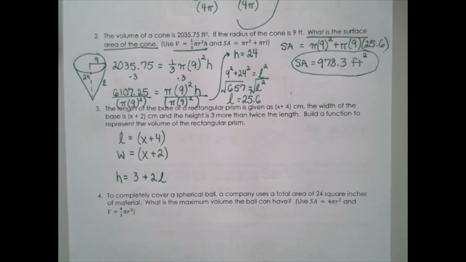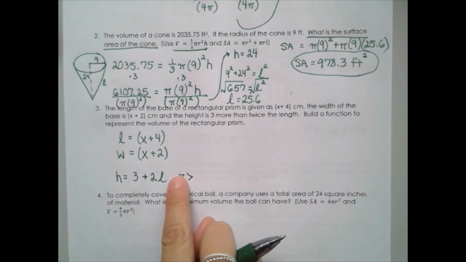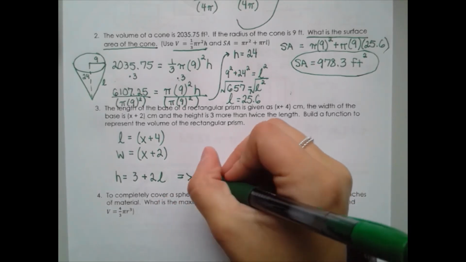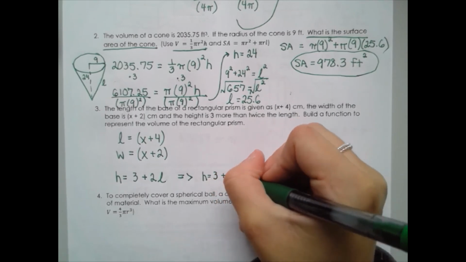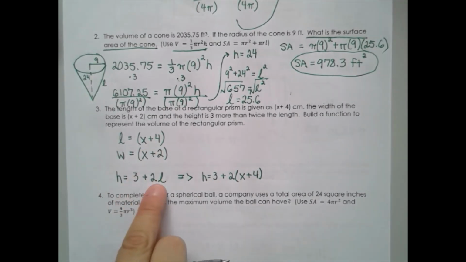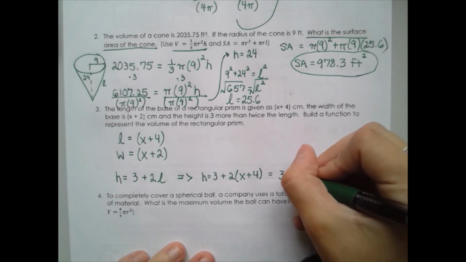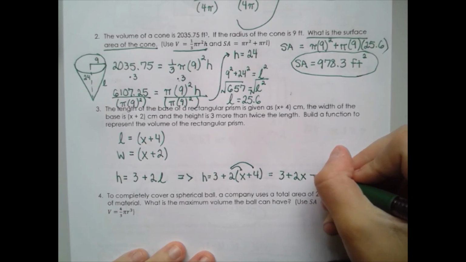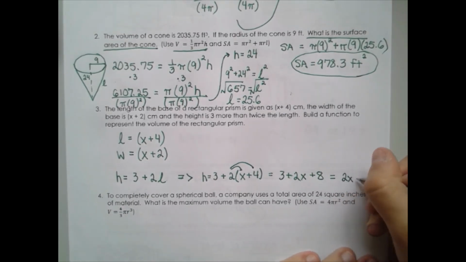Now we're going to have to take this height and figure out a different way to write it, because we can't just say it's 2 times the length. So we're going to rewrite this as h equals 3 plus 2 times our length was x plus 4. So we just replace the L with x plus 4. So to get our height, we'd have 3 plus our 2 goes to the x and the 4. So plus 2x plus 8. So that means our height is 2x plus 11.